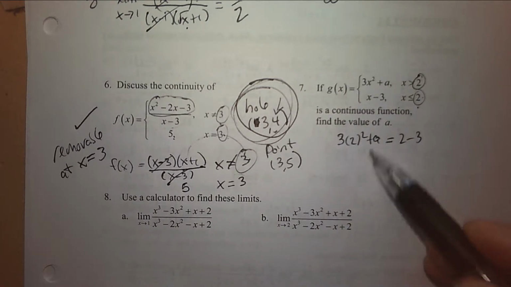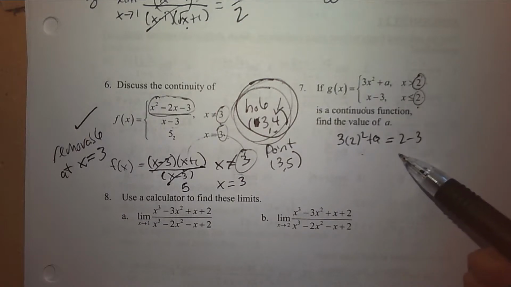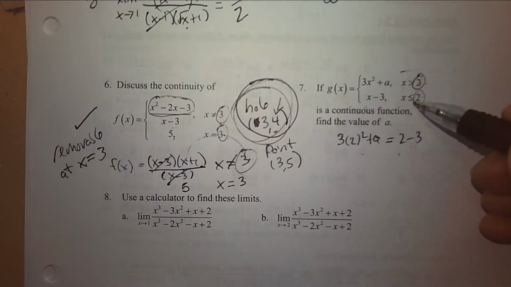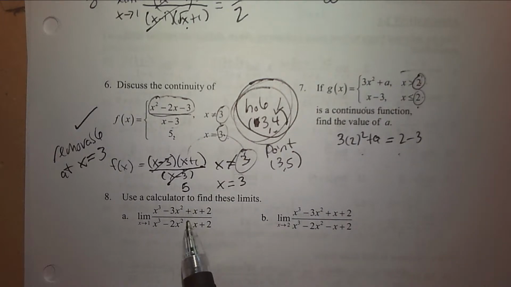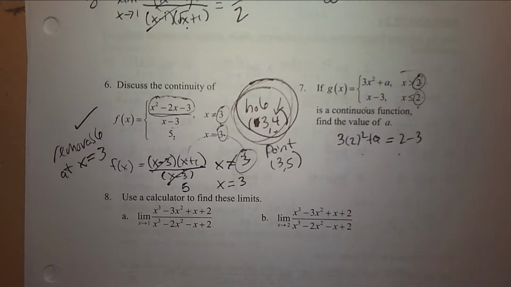So can you set up an equation where there's an x, you plug in 2, and you make them equal to each other? What would a equal? That's what would make it continuous. If you plug in 2 and they don't have the same answer, it is not continuous. And notice by themselves, they're just polynomials. They're continuous by themselves. So it's only where the pieces meet.